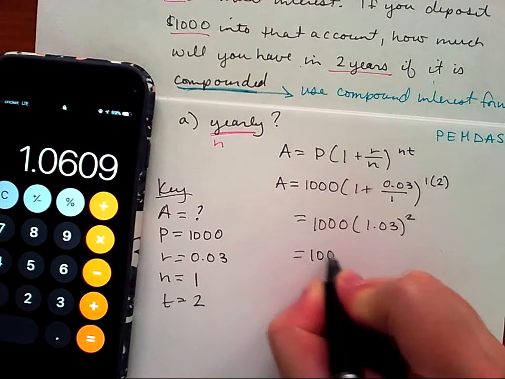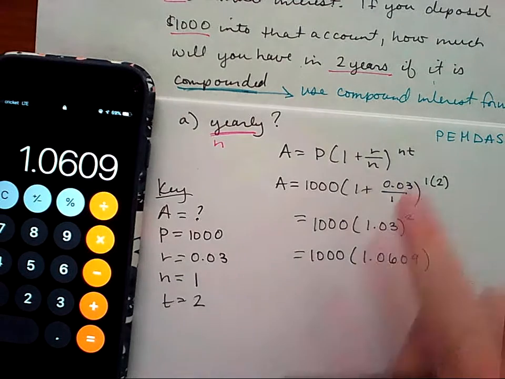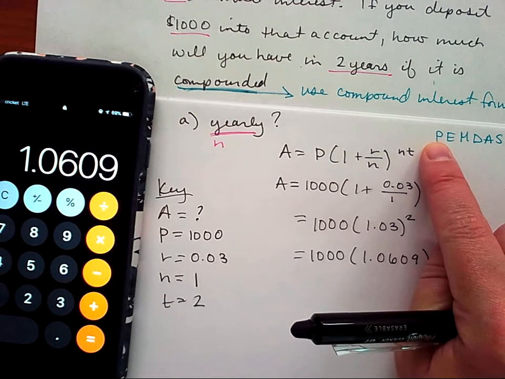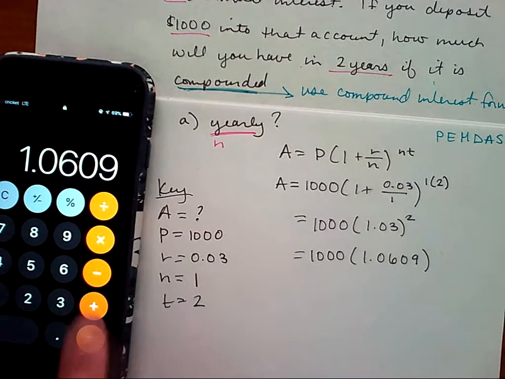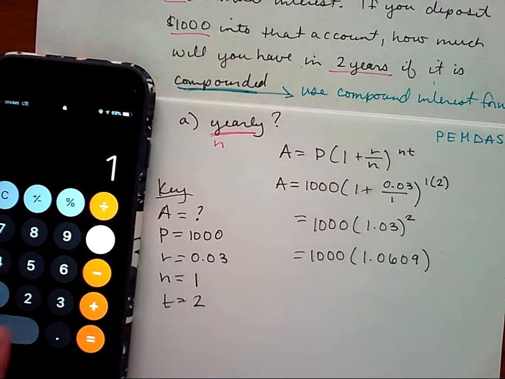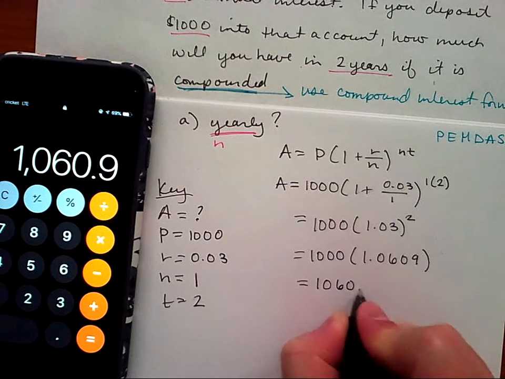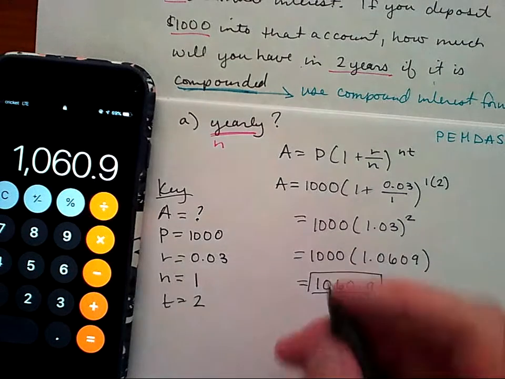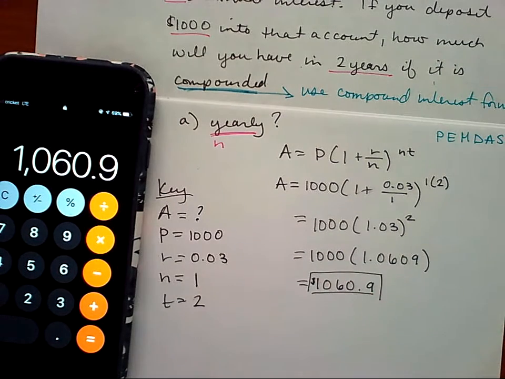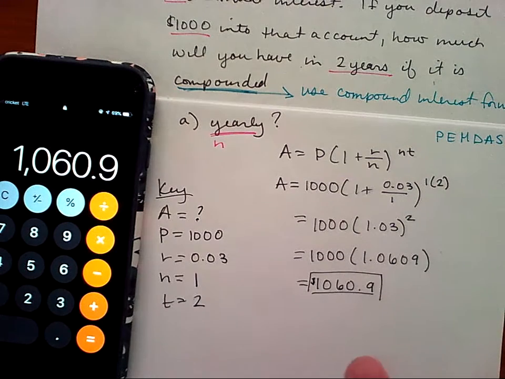So this equals 1,000 times 1.0609. Now I need to do multiplication and division. So I multiply this times 1,000, which equals $1,060.09. So make sure you know PEMDAS in order to do this in your calculator.